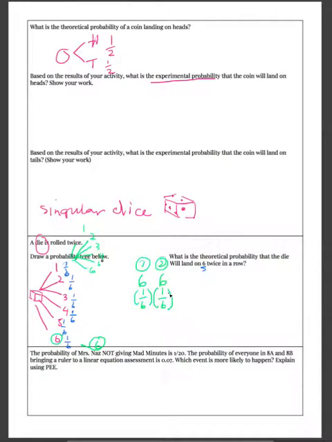So how do we get the probability? Same as before, we multiply. 1/36. So the probability of getting 6 and another 6 twice in a row is 1/36. Okay?